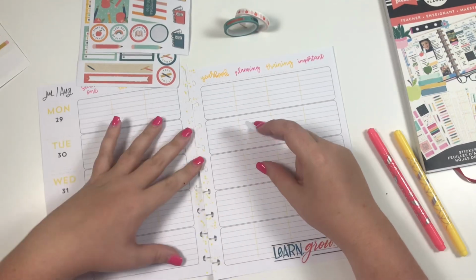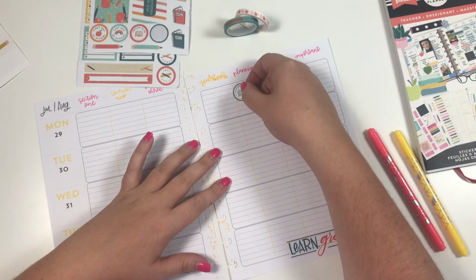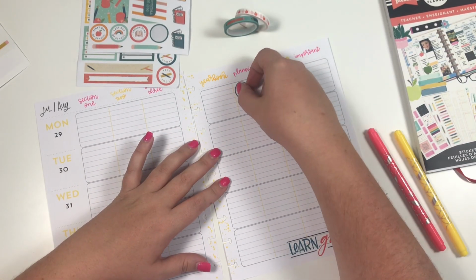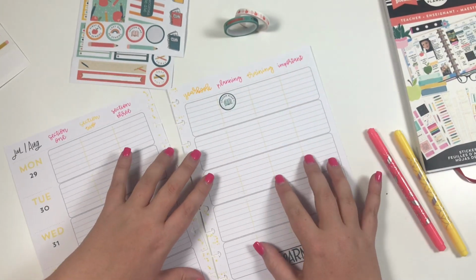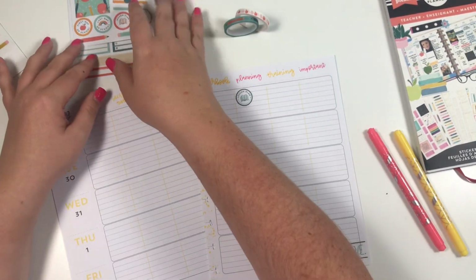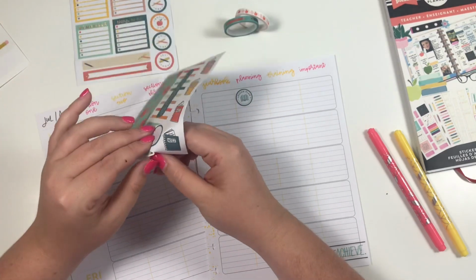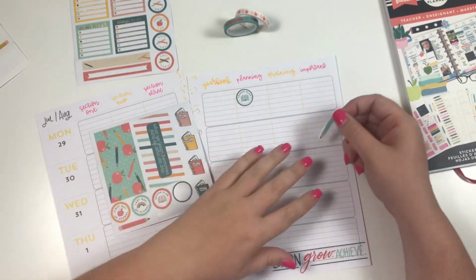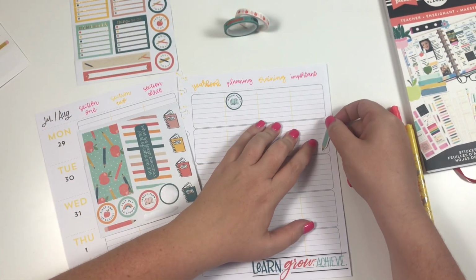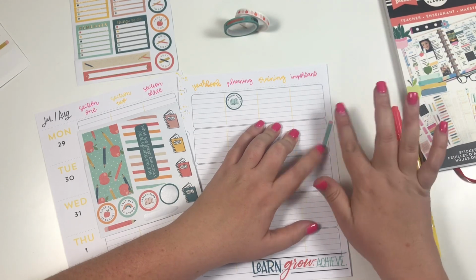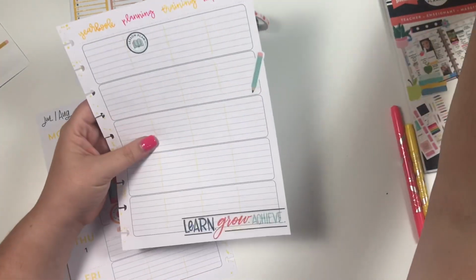And this is a planning. So here, I can put this sticker. Important, I can put this sticker.